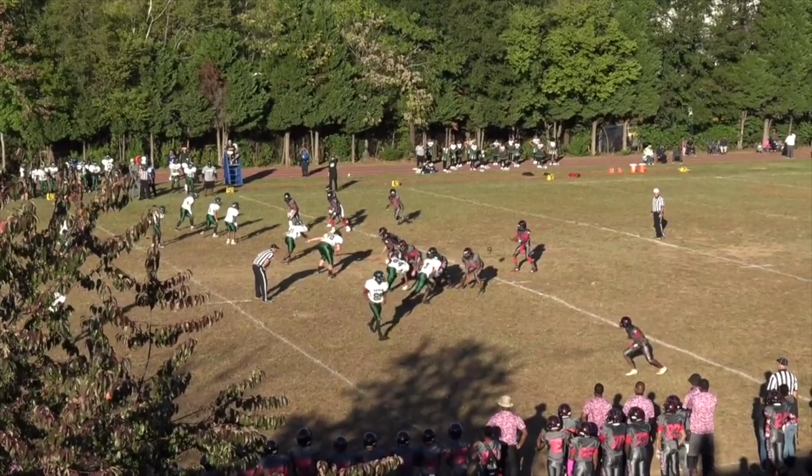So now with this particular look that we're getting from the defense, two things are happening. One, they're overplaying the quad side, which is a telltale sign for us to either one, run it with the quarterback, or two, throw the backside.